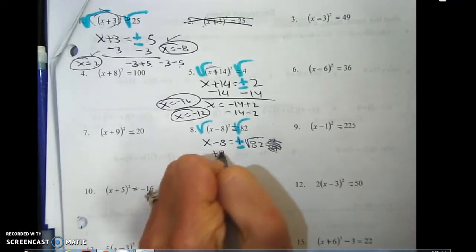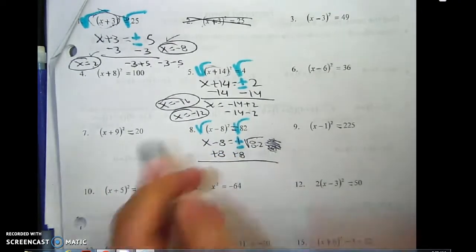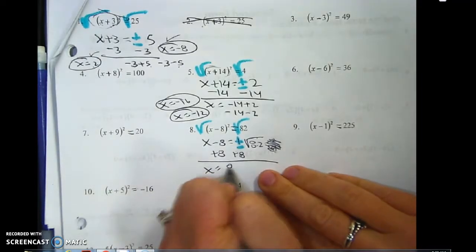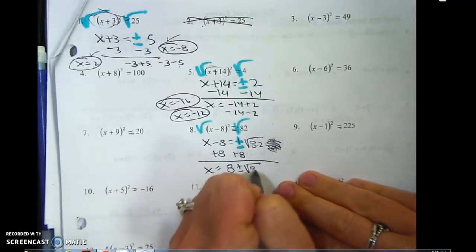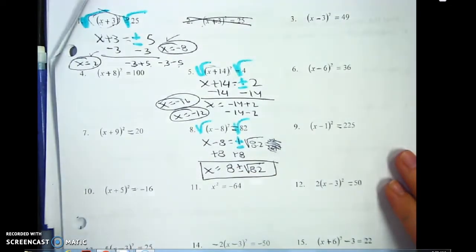Now when I add 8, I can't add 8 to a radical, so you'll like this one better. The answer is just 8 plus or minus rad 82, and I'll show you how to check that another time in the calculator, because that one's more difficult to check.